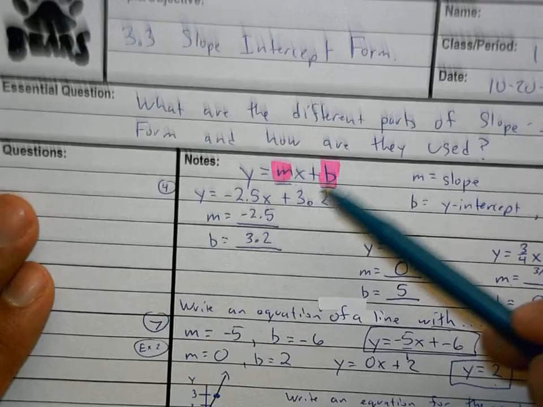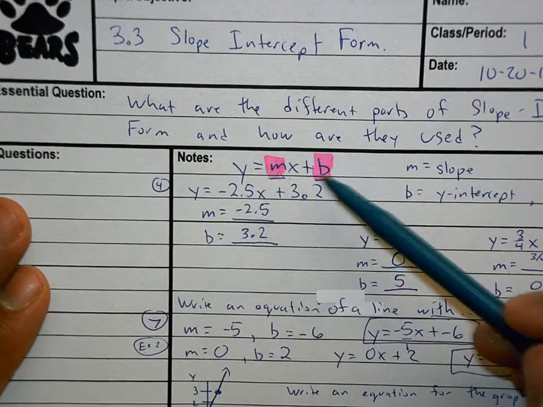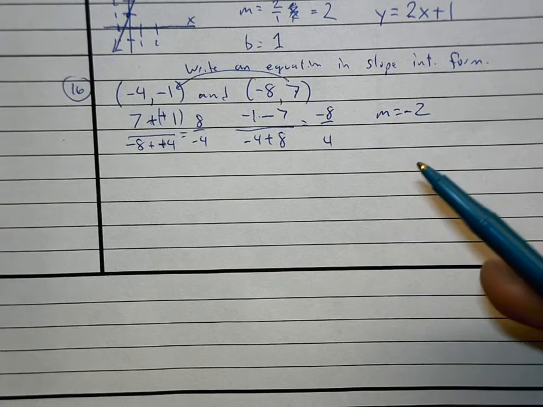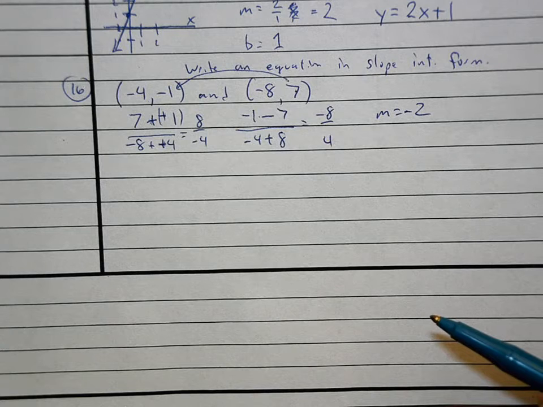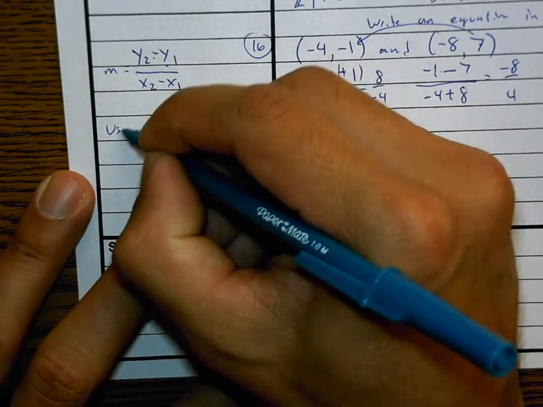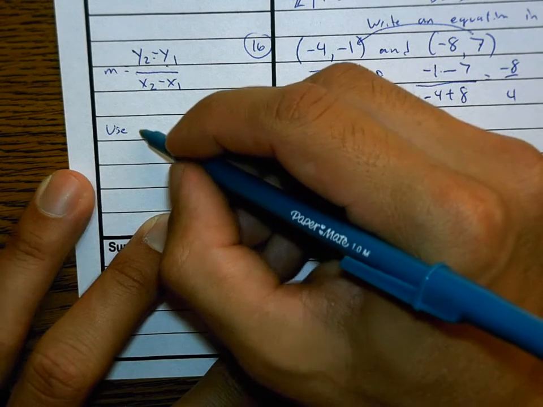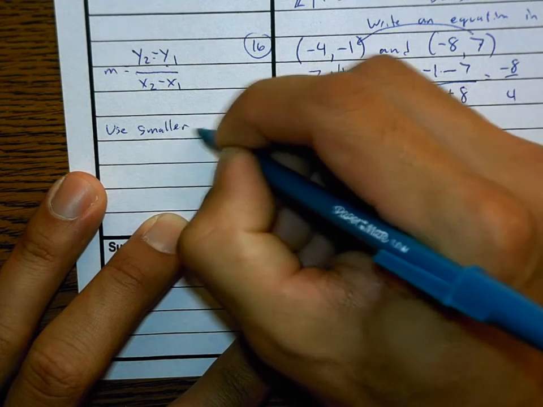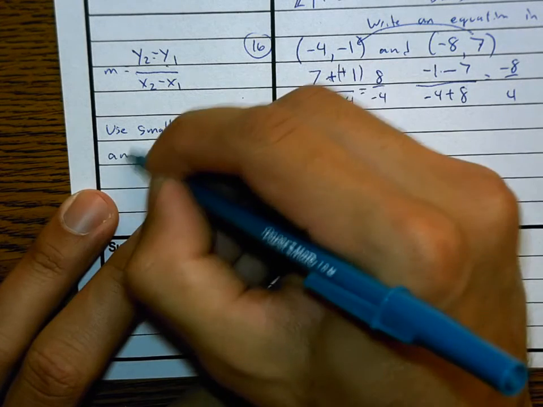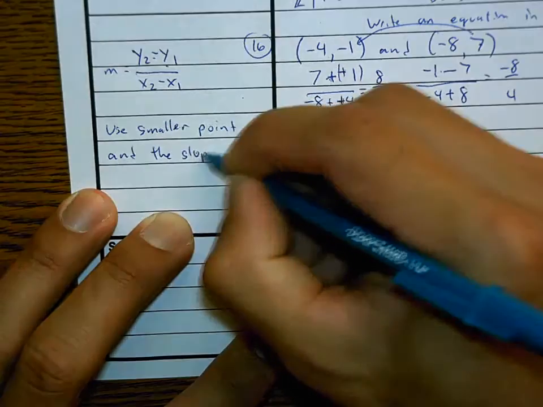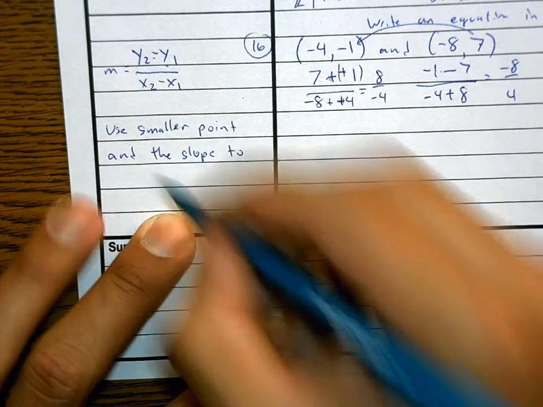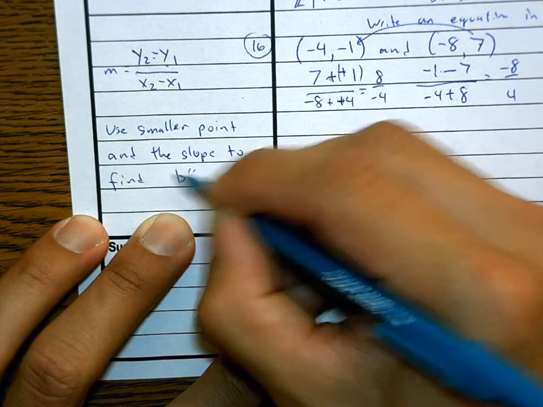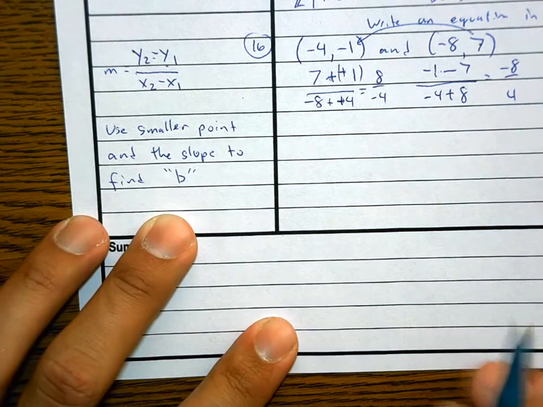We have to have two things. We have to have the m and we have to have a b. If you do not have the b, you're going to need to find the b. How do we find the b? You use 1 point to find the b. I'm going to write that off to the side. Use the smaller point and the slope to find b.